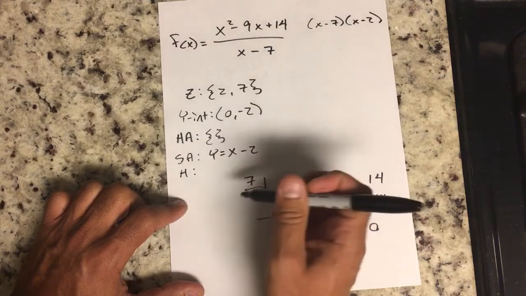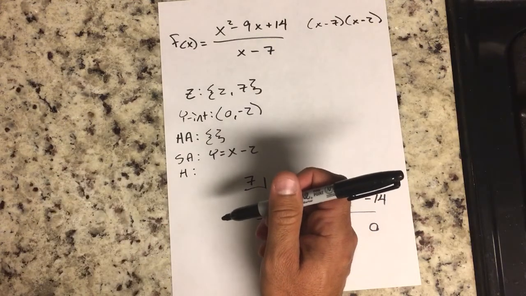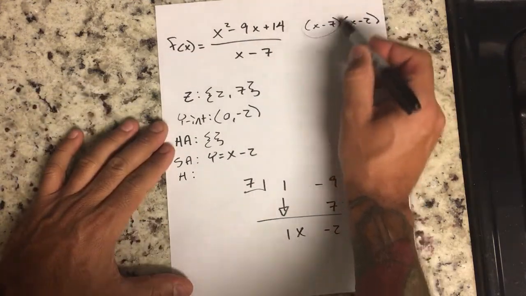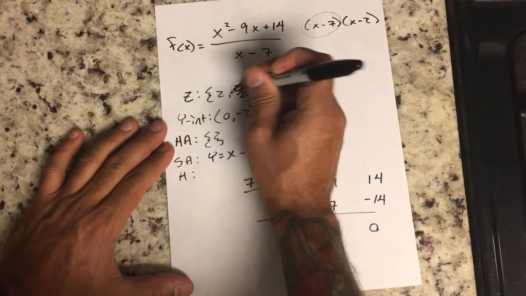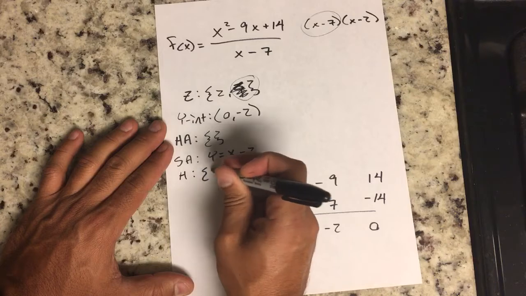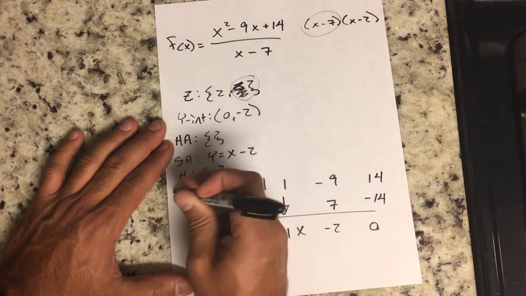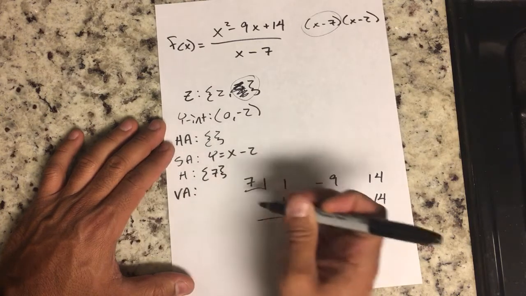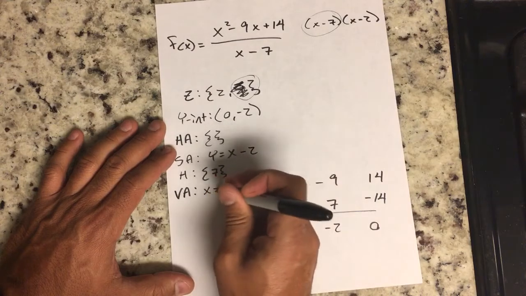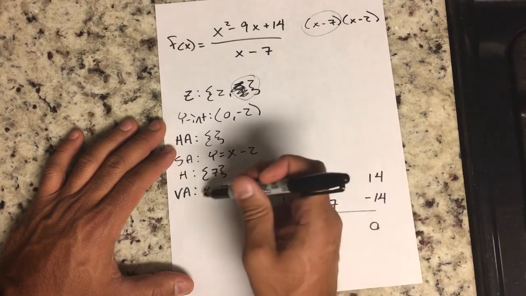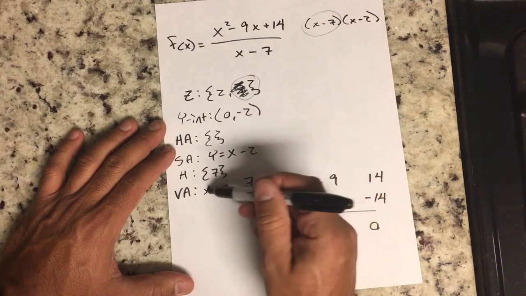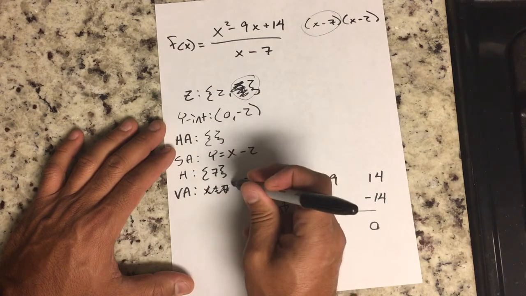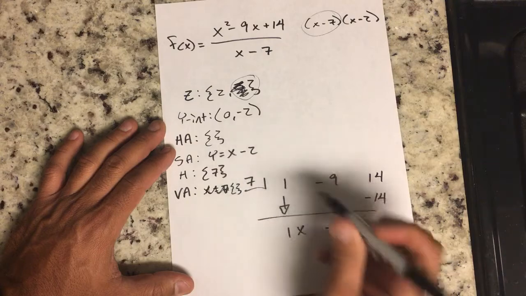Holes make the top and the bottom equal to 0. I noticed that this is going to make this 7. So that's not going to be a 0. It's actually going to be a hole. Vertical asymptote makes the bottom equal to 0. But because that's a hole, it's going to cancel. So if you have something that's a 0 and a vertical asymptote, it cancels, becomes a hole. So I don't have any vertical asymptotes, so empty set.